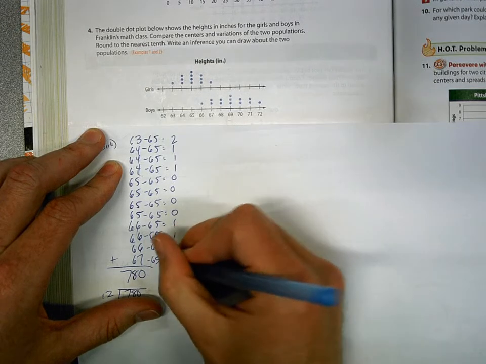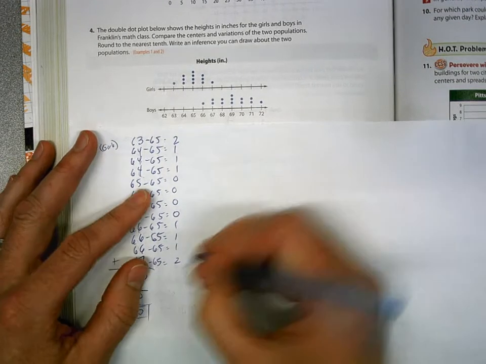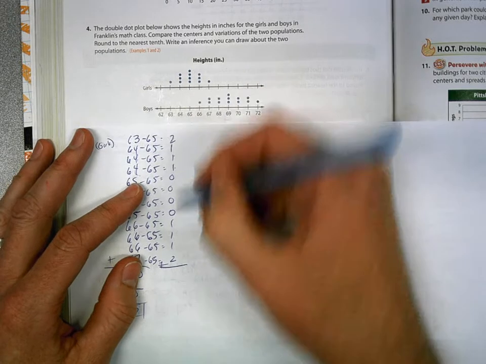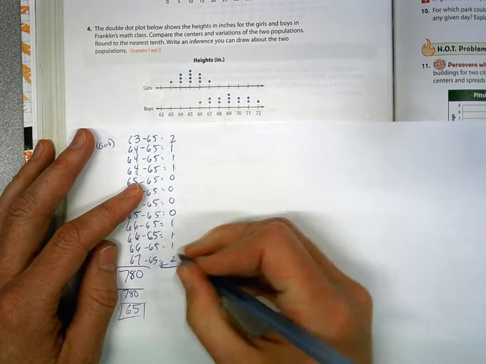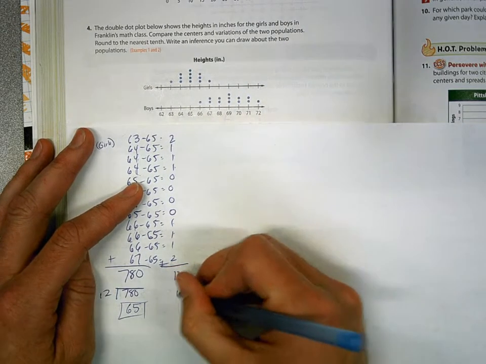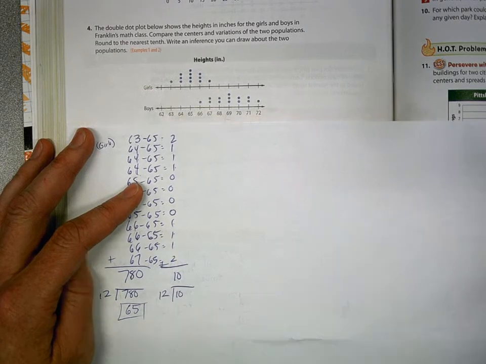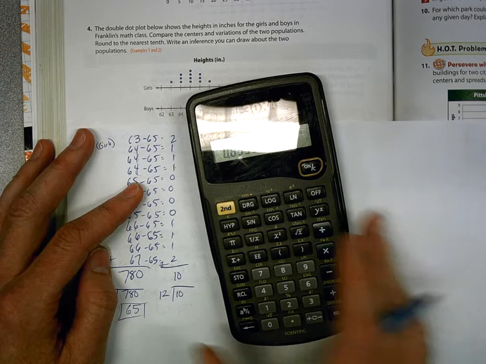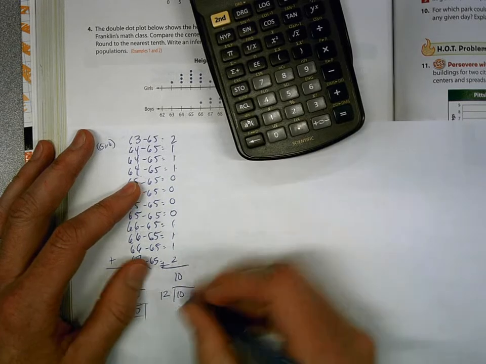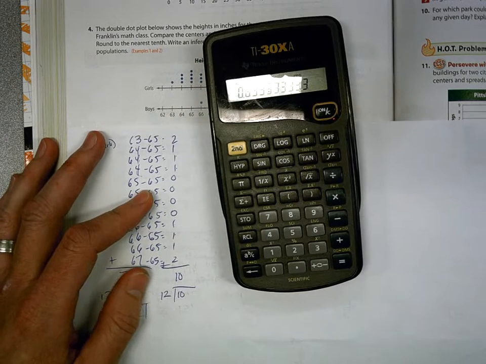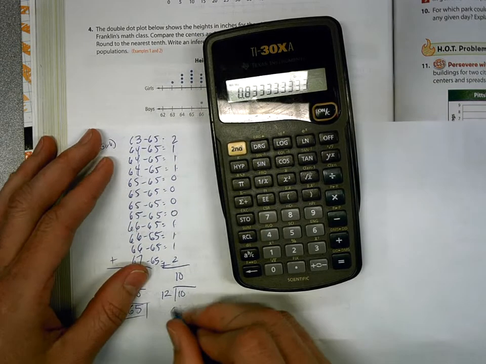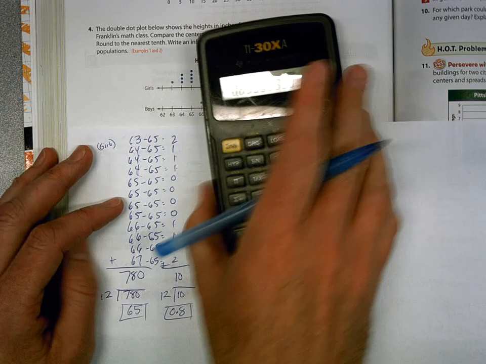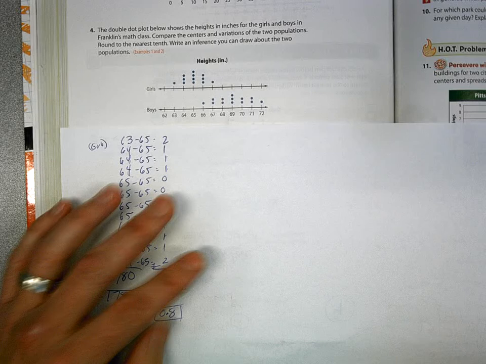And now find the mean of this one. 2, 3, 4, 5, 6, 7, 8, 9, and 2 is 10. So 10 divided by 12 is 0.8333. Remember when we rounded to the nearest tenth, we end up with 8/10. All right, girls are done.